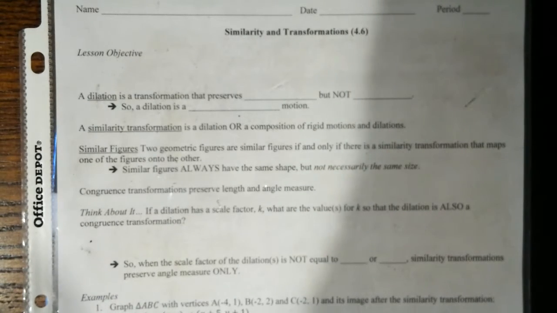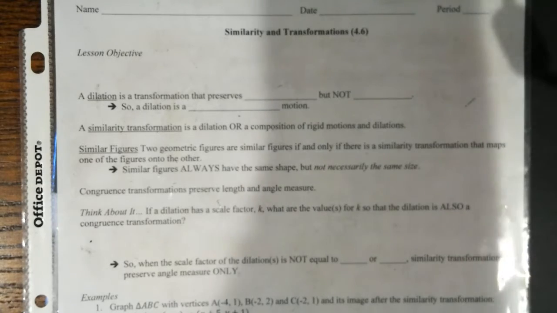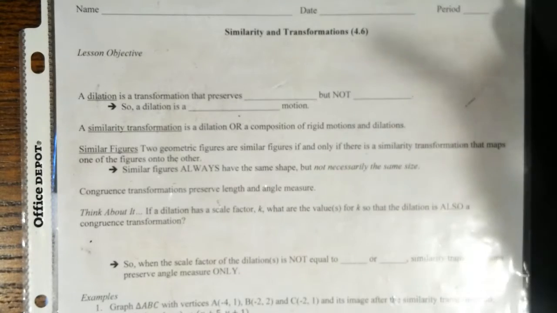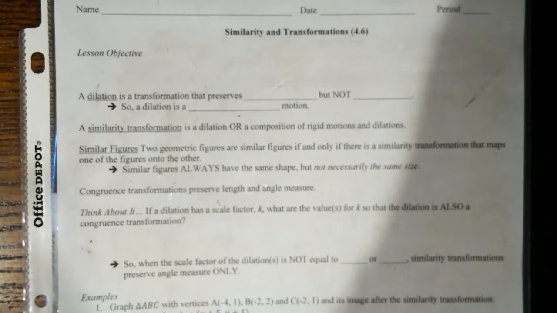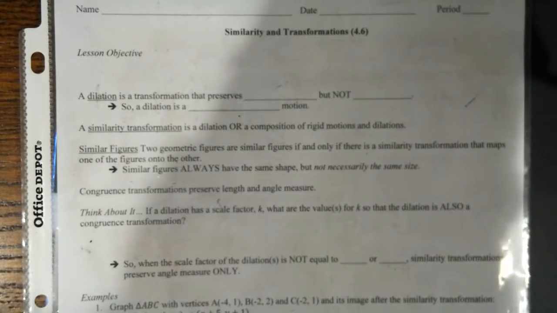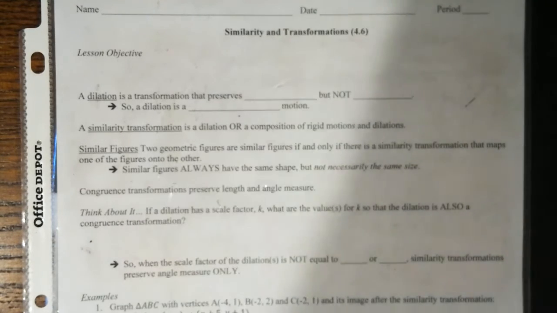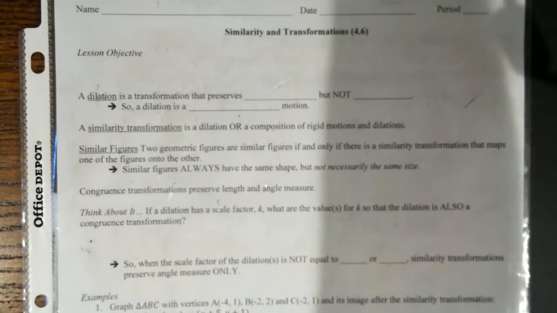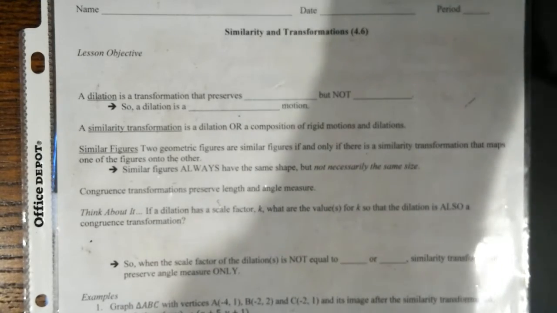Basically, it's an extension of the chapter because all you're doing is now adding another transformation, which means it's a dilation, but then it's also another one. And it's, to be fair, usually just a rotation.